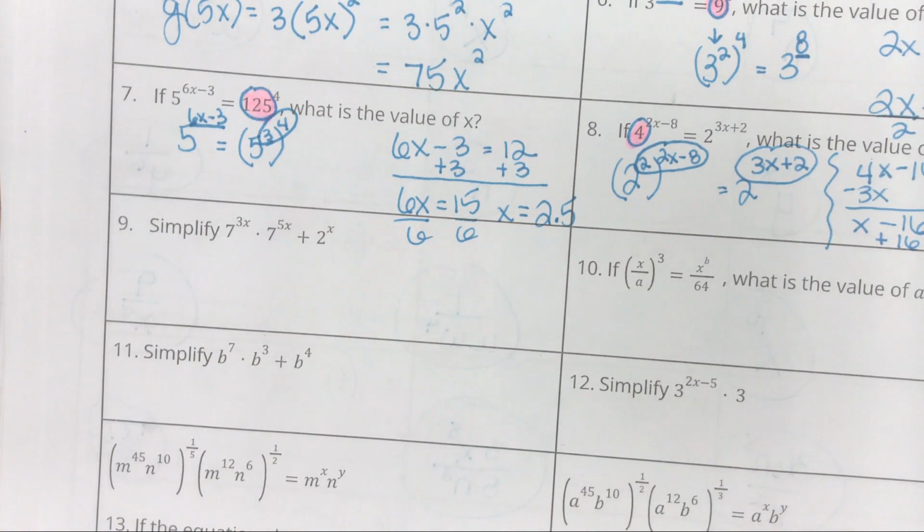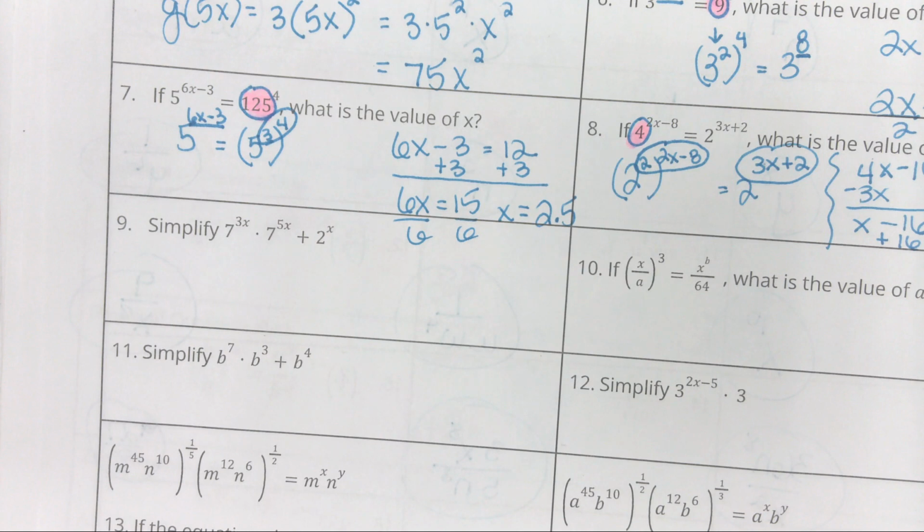Okay, let's do some of these. Simplify. How do I simplify that? I'm asking you. What are the ones that have the same bases? The sevens. Normally, if they were numbers, you could do this.